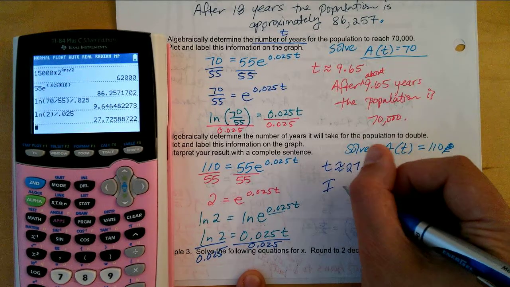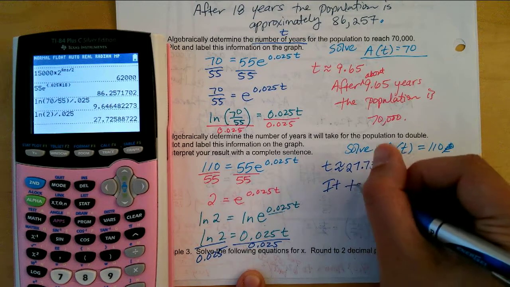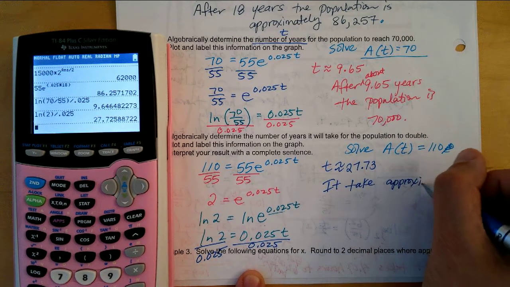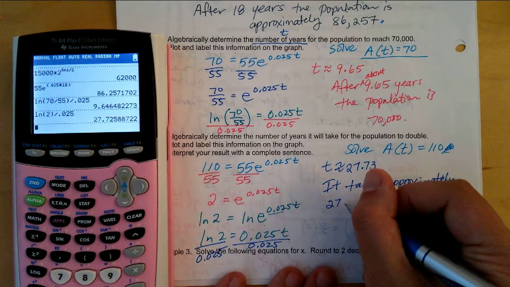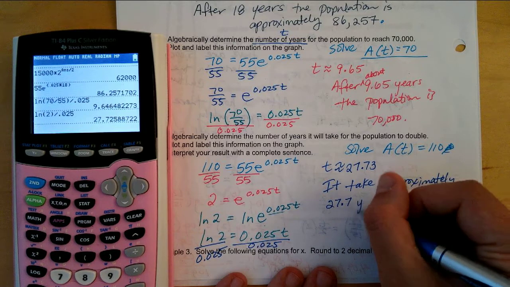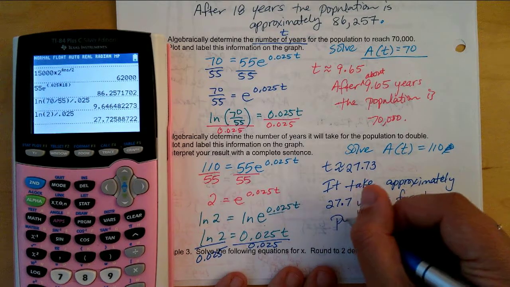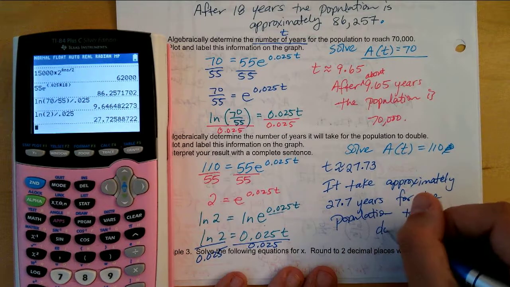So how long does it take for the population to double? It takes approximately 27.7 years for the population to double.